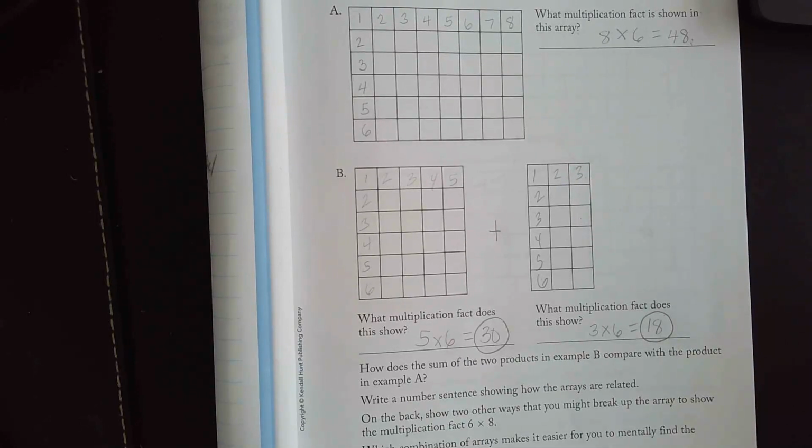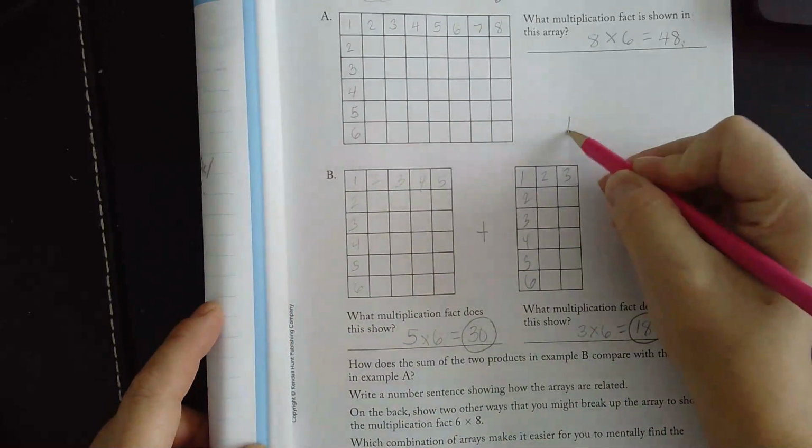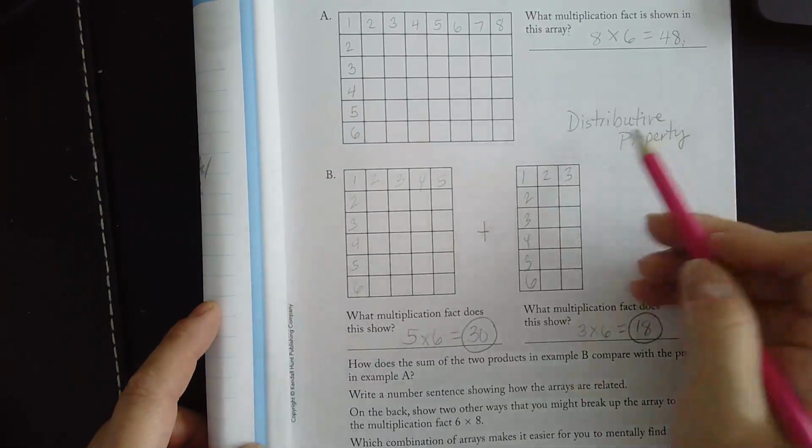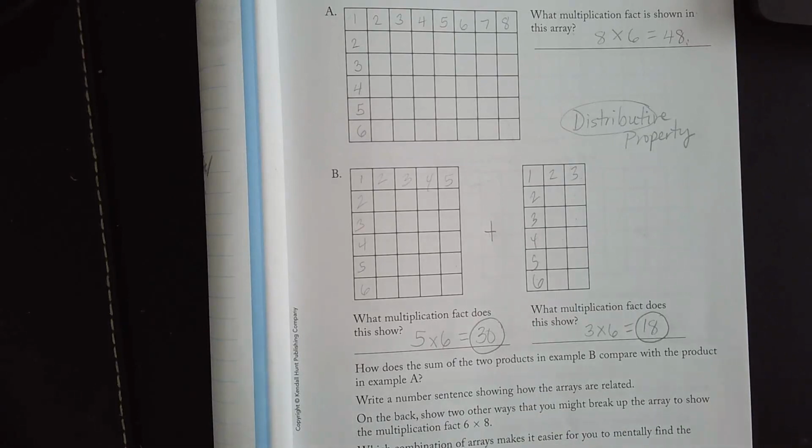So sometimes when we break up our multiplication facts into 2 separate facts and then add them together, it helps us to figure out our final answer, especially for friends who may not have multiplication facts memorized. If you didn't know 8 times 6 was 48 right off the bat, then this is a good strategy for you. Even if you did know, this strategy is important because it's going to make a connection to what is called the distributive property. The root word in there is distribute. When you distribute something, you give it out. So you're essentially distributing the two arrays in two separate places and then reconnecting them together.